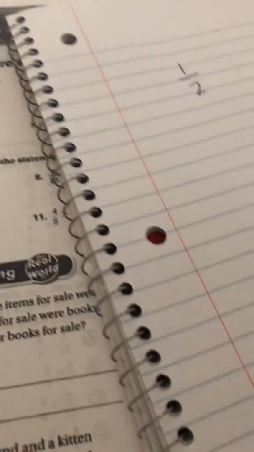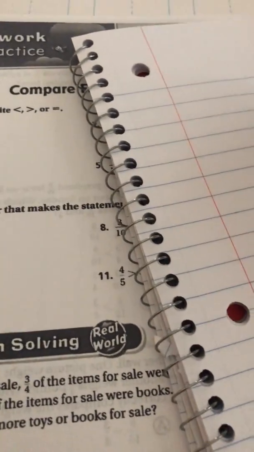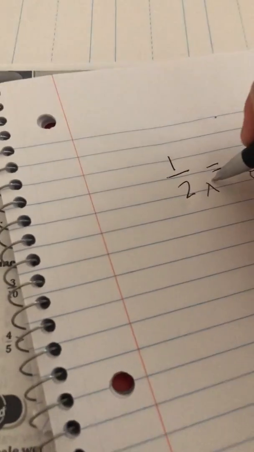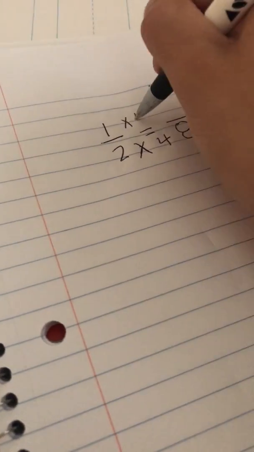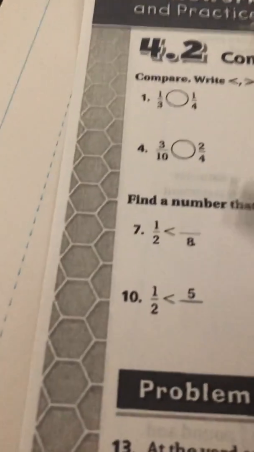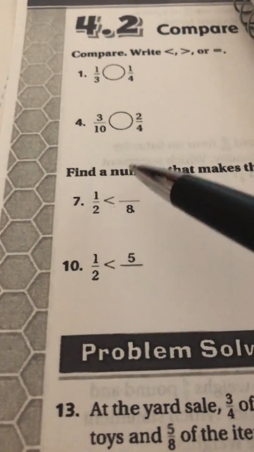So I'll write my problem down. 1/2, and we want the multiple of 8 because our fraction on the other side has to have 8. So let's see, we're going to do 1/2 is equal to something over 8. So 2 times what gives me 8? That's 4. So you multiply top number and bottom number by 4, and now you get 1/2 is equal to 4/8.